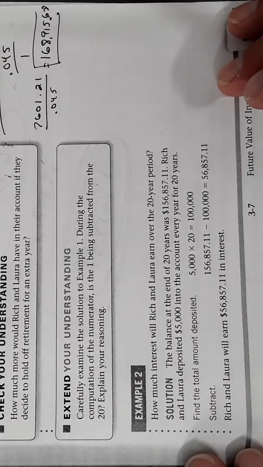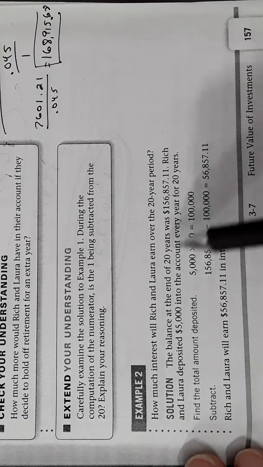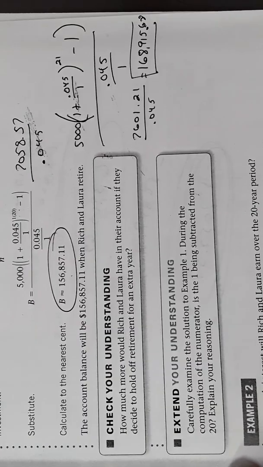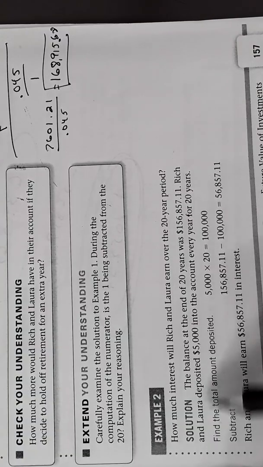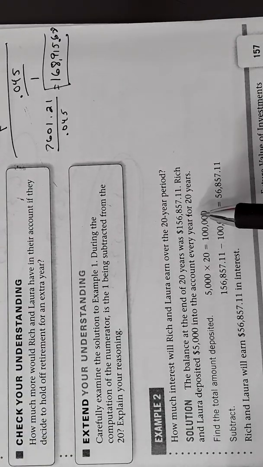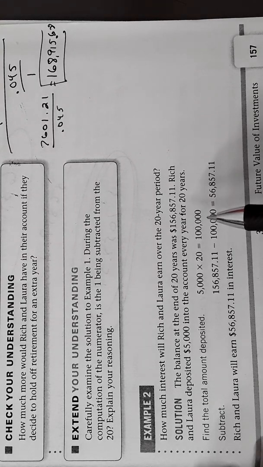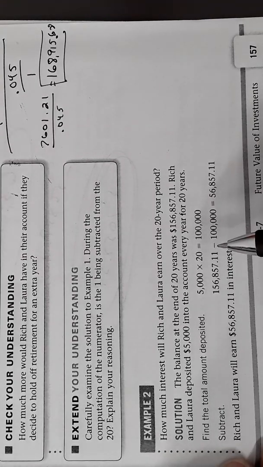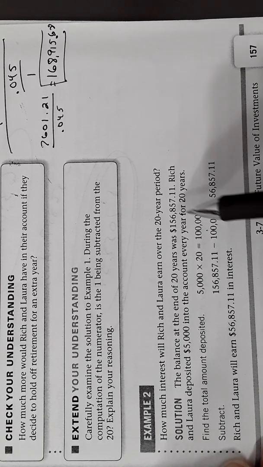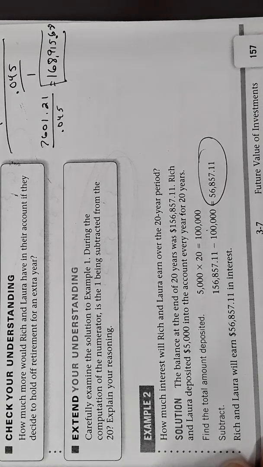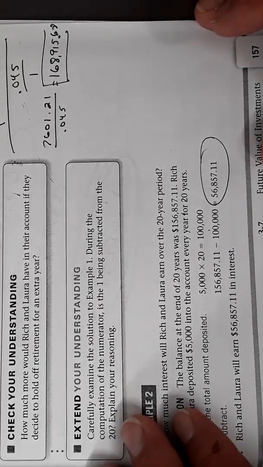How much interest will Rich and Laura earn over the 20 years? Well, the balance at the end of 20 years was this 156,857 that we found. Rich and Laura deposited $5,000 into the account every year for 20 years. So their interest is going to be what they earned over what they put in. Well, if they put $5,000 in for 20 years, that means they put in $100,000 over the course of that time. What they made was $156,857.11. If you subtract those two amounts, you get $56,857.11. That's how much interest they earn in the 20 years.